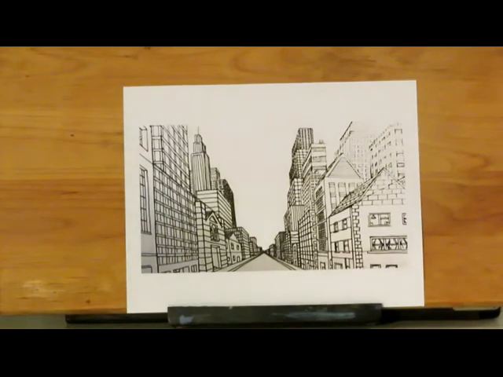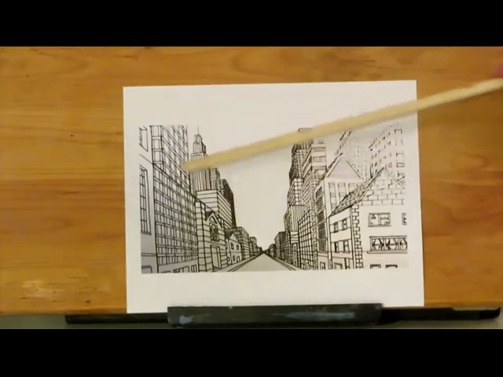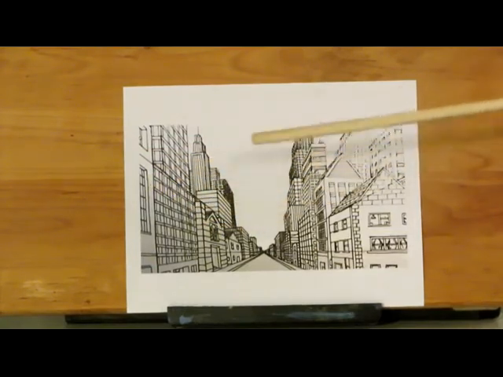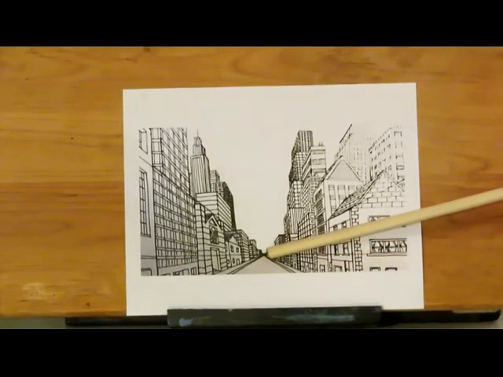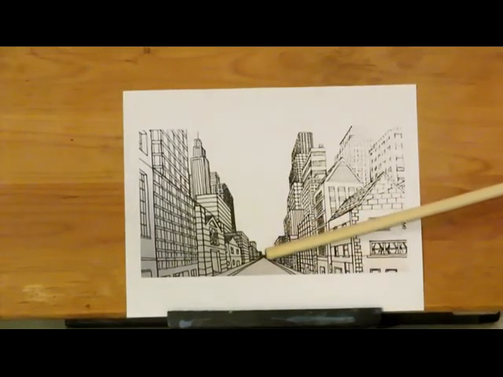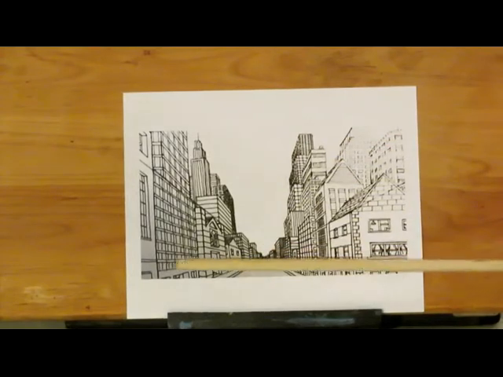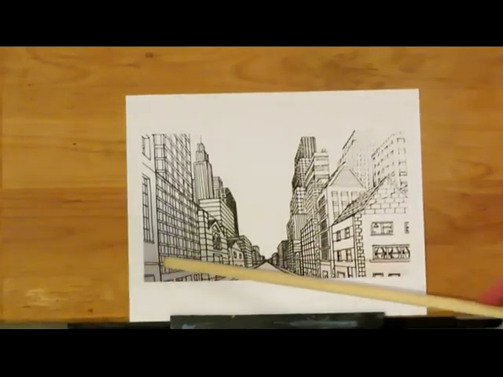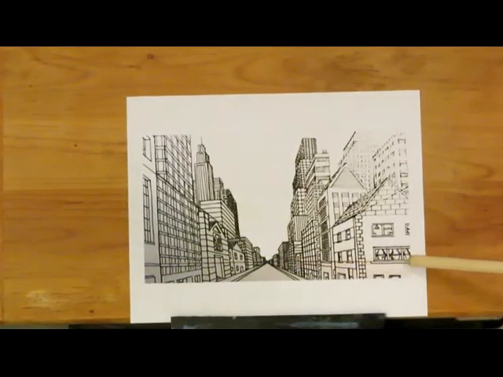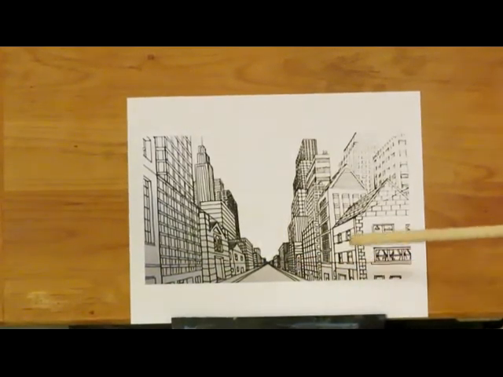Okay, so this is an example of a city in one-point perspective. The viewer is standing here and looking down the street, and all of the edges of the buildings, the windows, the roofs, all of the angles are going to the center point, the vanishing point right there. So the horizon line is right along here. Perhaps you can see the line across there drawn for the horizon line.